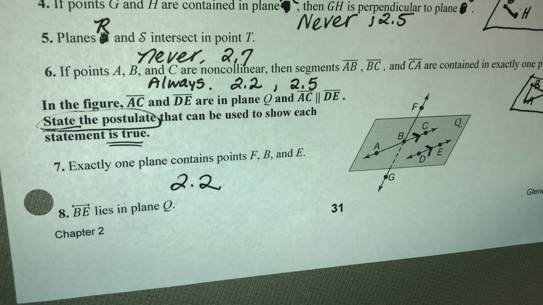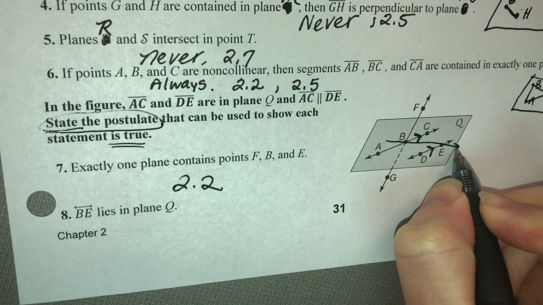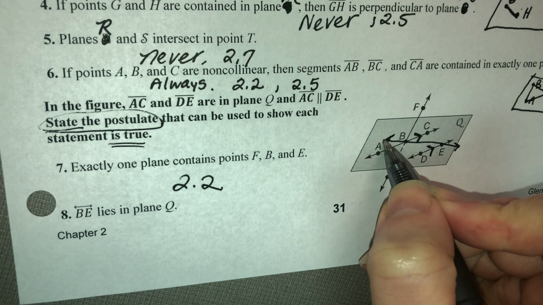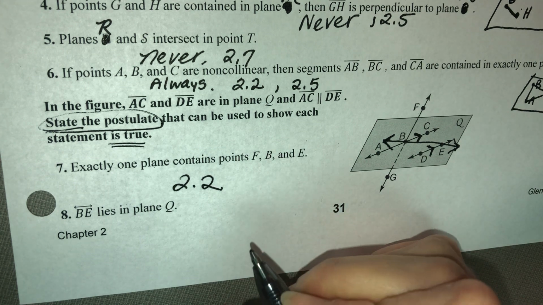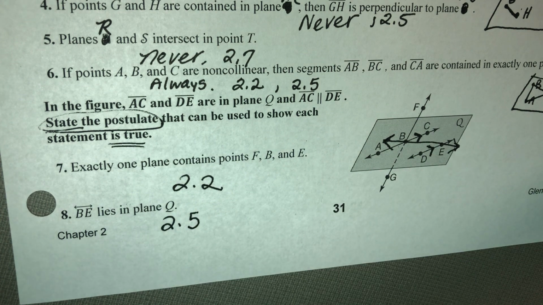Then number 8 says line BE lies in plane Q. Well, again, they didn't draw the line through BE, but any 2 points we could draw a line through if we wanted to. So from B to E we could make a line, and that line would fall in plane Q because of postulate 2.5. If 2 points lie in a plane, then the entire line containing those points lies in the plane. Okay.